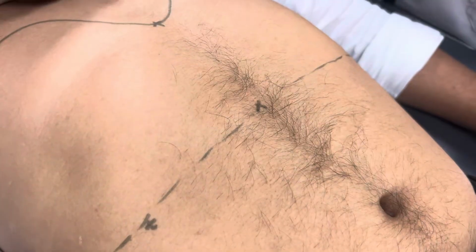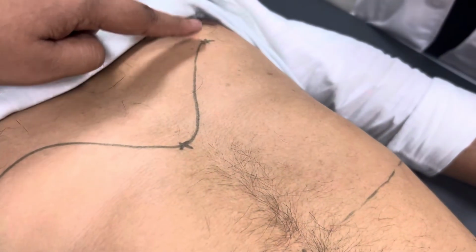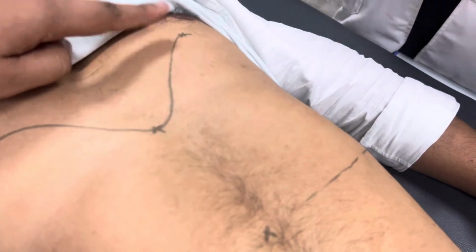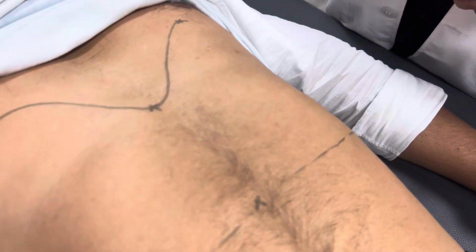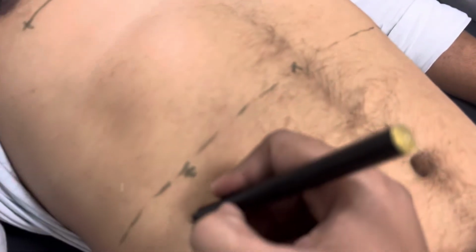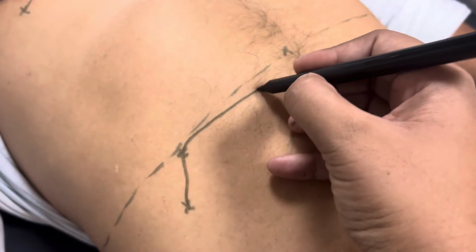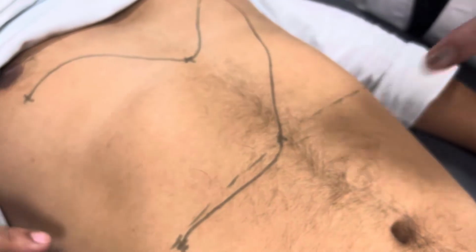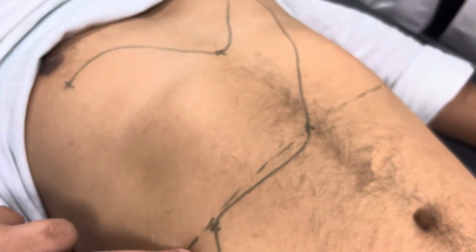The fourth point is the same as that of the upper border's last point, that is just below and medial to the right nipple, corresponding with 5th intercostal space. Okay. Now we'll join these 4 points. This represents the lower border of the liver.